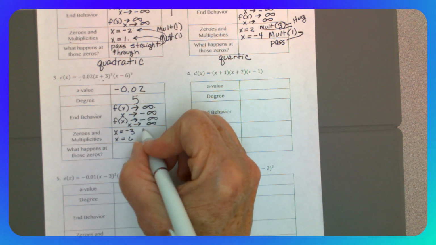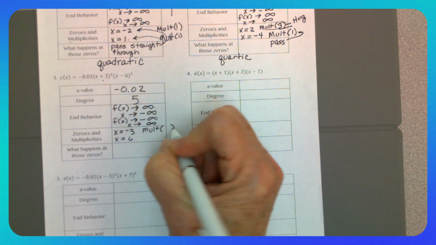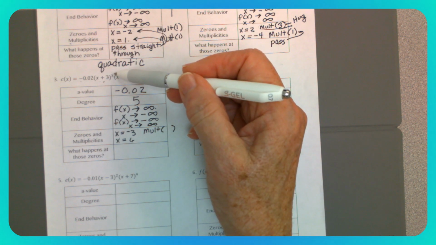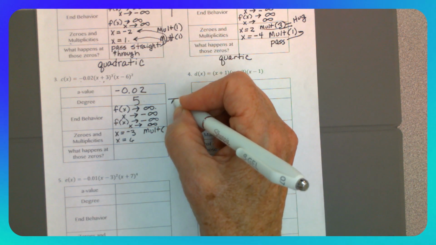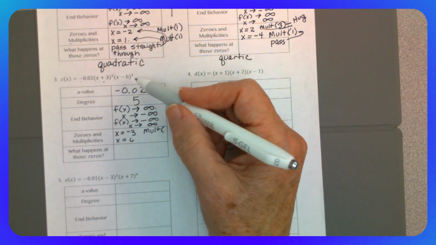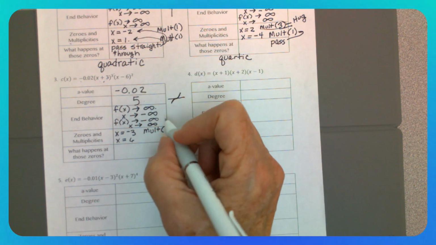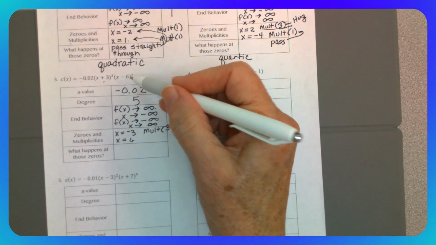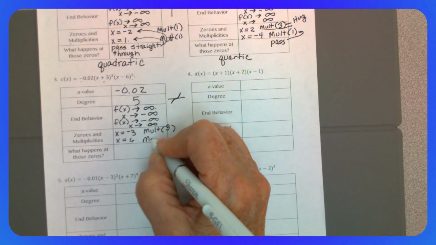And we determine what that behavior is by looking at the multiplicity. So let's look at x plus 3. This is to the third power. So what's going to happen is it's going to flatten out and pass straight through if it's odd. And at 6, let's write down the multiplicity. I forgot. The multiplicity at x equals negative 3 is 3. At x equals 6, this is of degree 2. The multiplicity is 2.